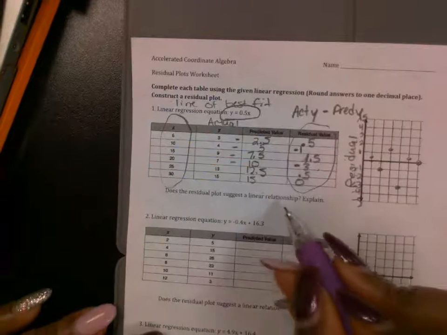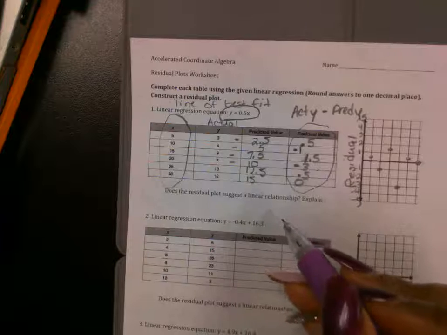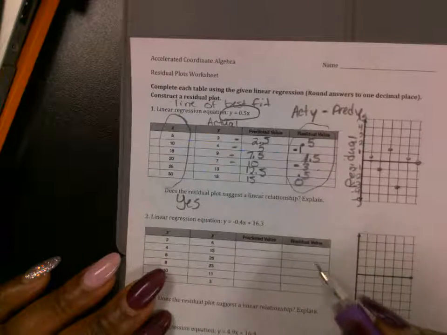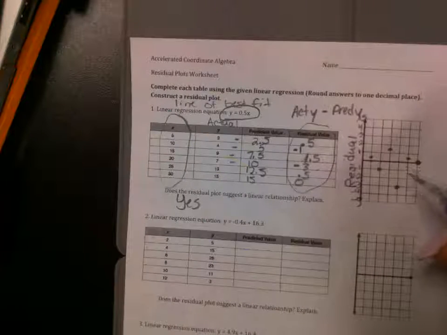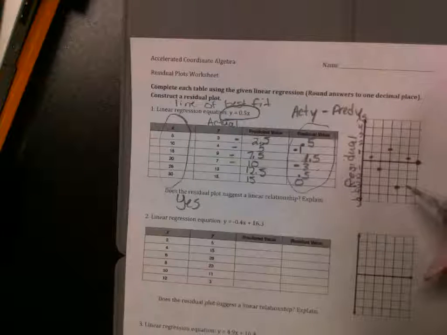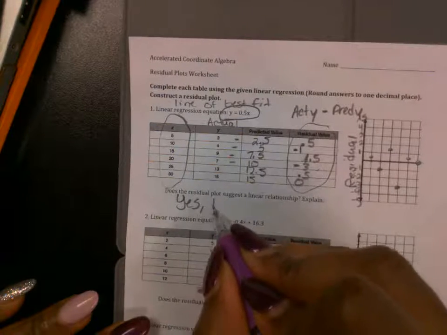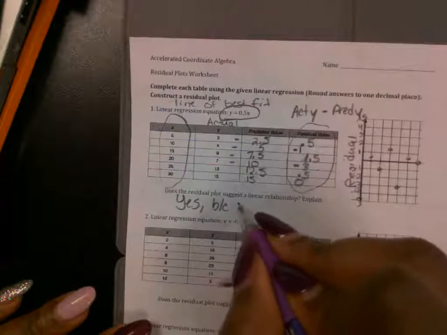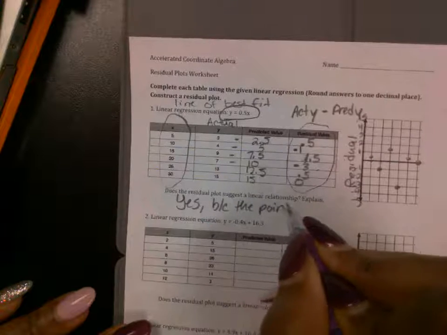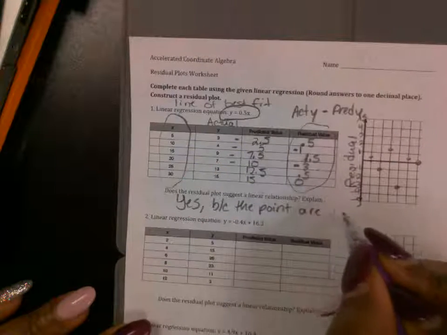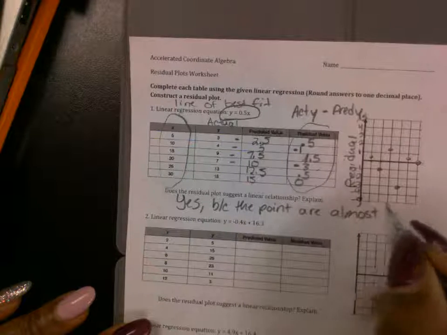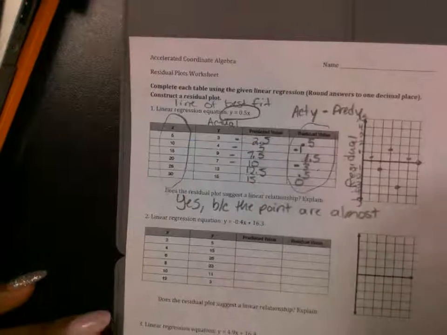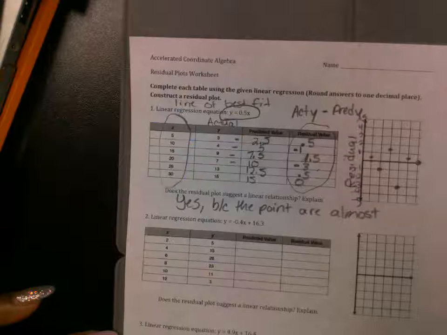So does this have a linear relationship? It means it's a relationship. It doesn't mean it's a perfect straight line. And it does. This is a yes. How do you know that, Ms. Reyes? Because it's symmetrical. If it's almost symmetrical, that means this is a good line of best fit. Yes, because the points, or ordered pairs, are almost symmetrical. It's not perfectly symmetrical, but you have just as many on the top as the bottom, and they're almost an equal distance from each other. You don't have one way up here, and they're almost symmetrical.